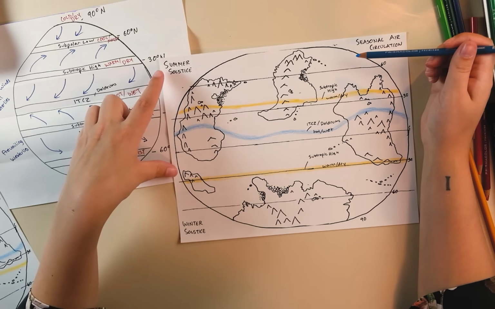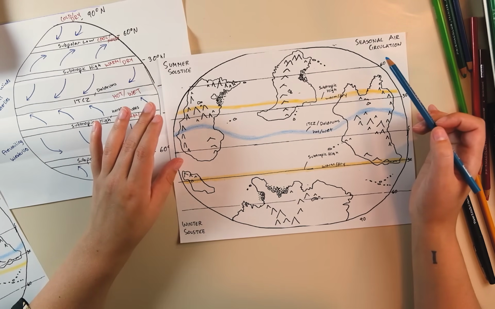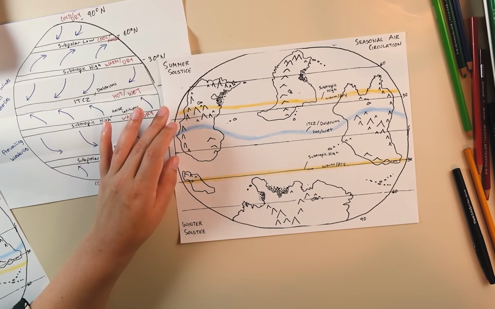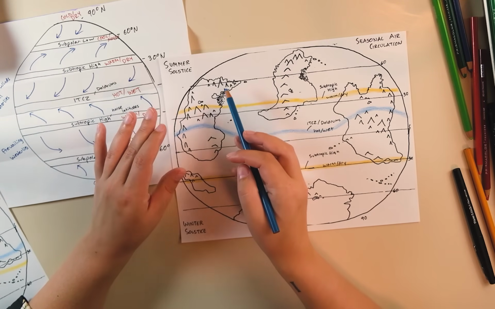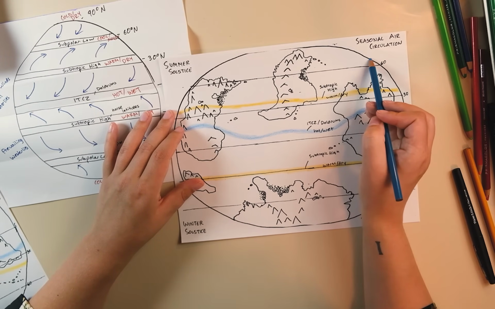So we are in the summer hemisphere where the winds are not as strong, so between 60 and 70 when there's no large land masses, so not over here, not over here. So we'll go maybe around here.